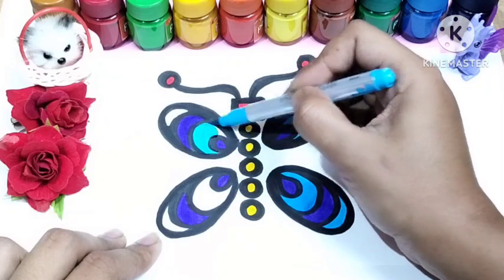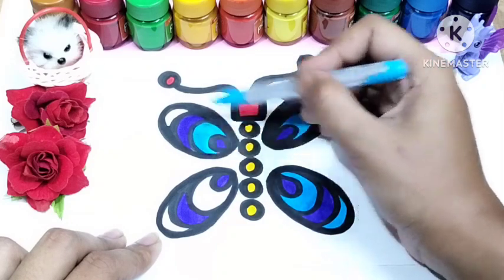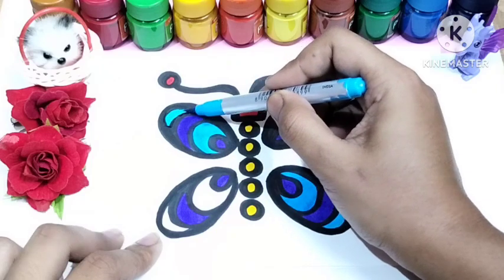Wow, the butterfly is looking so beautiful. This is very easy to draw. You should also try to draw it.